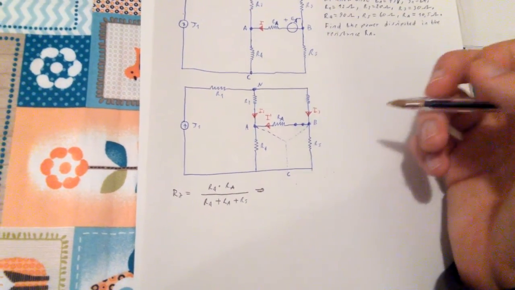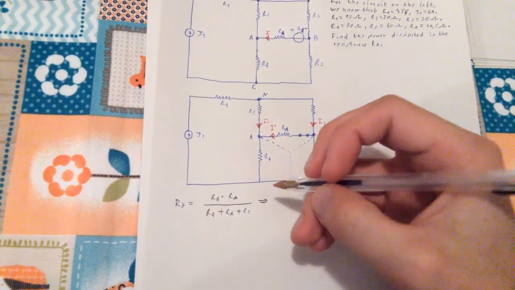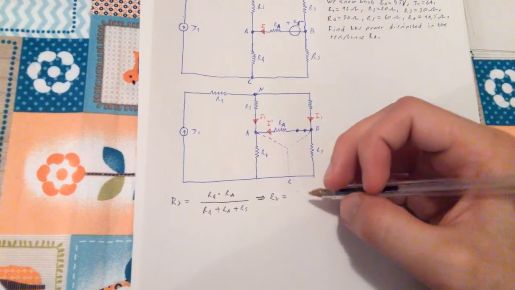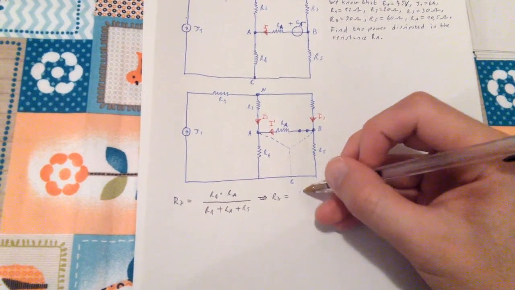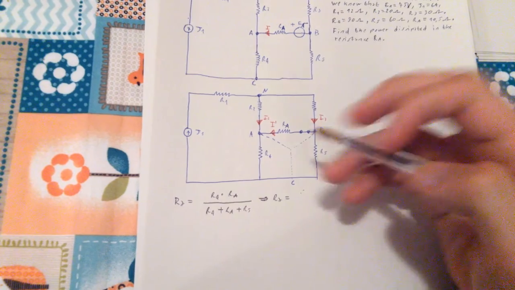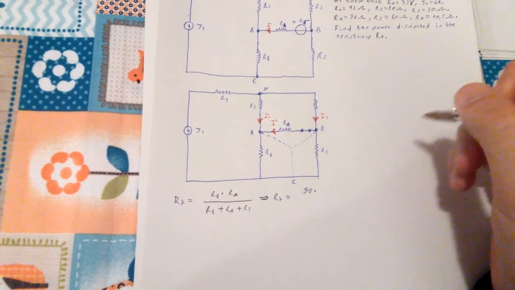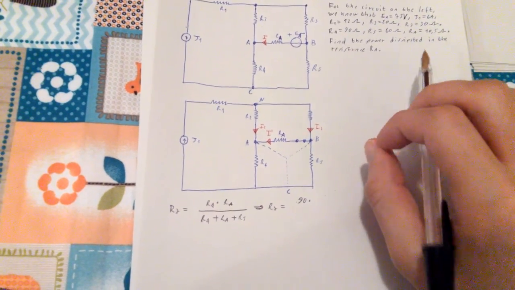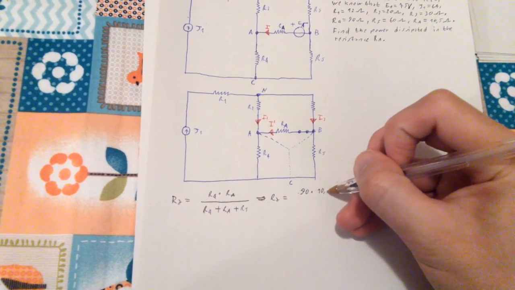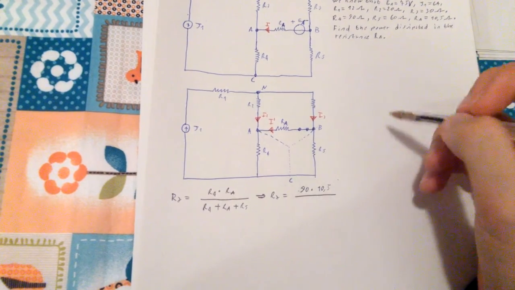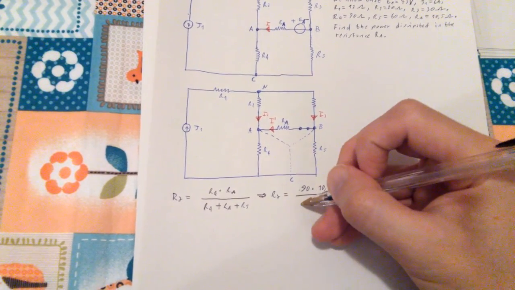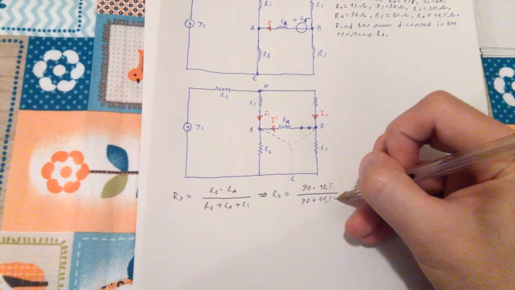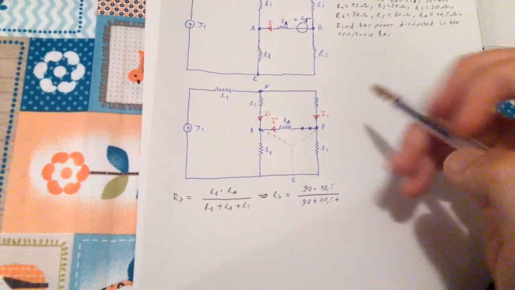So if we plug numbers into this, we will have that RA will be 90 times 10.5 over 90 plus 10.5 plus 60.